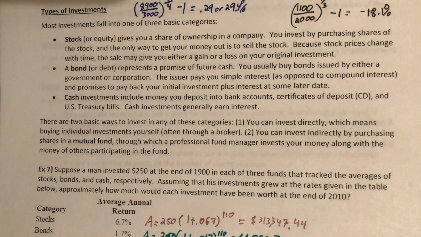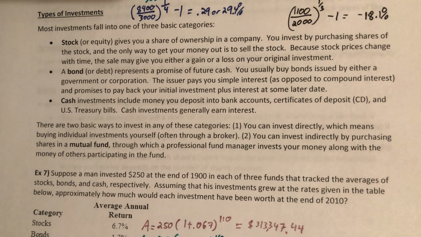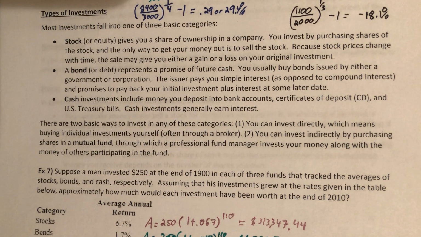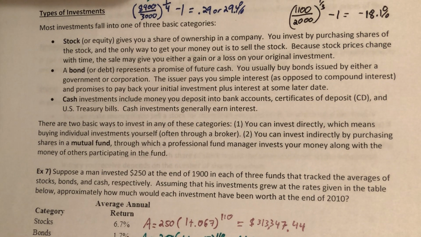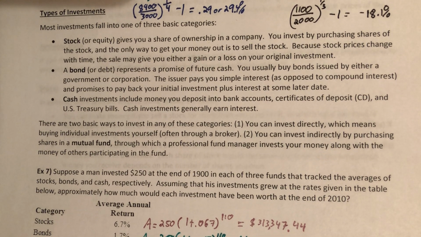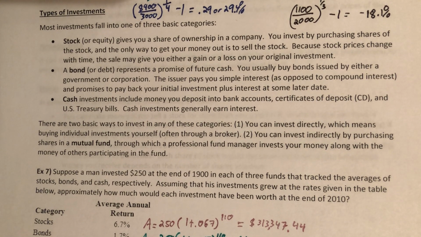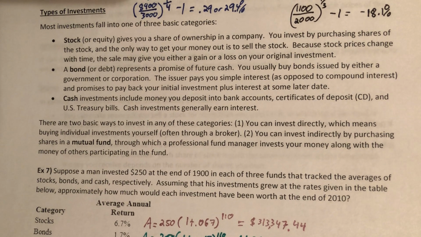And one of the ways you can kind of invest is you can do it individually, make individual investments, or you can do what's called a mutual fund. And that way you would pool your money with a group of different people. Usually you give it to an investment banker, and they will make the investments for you.